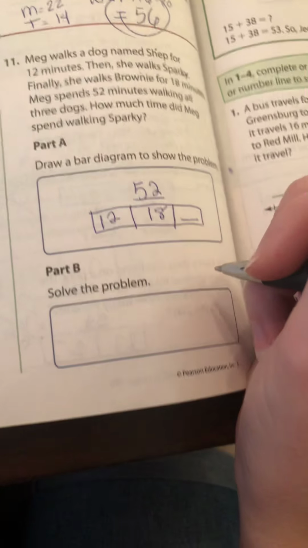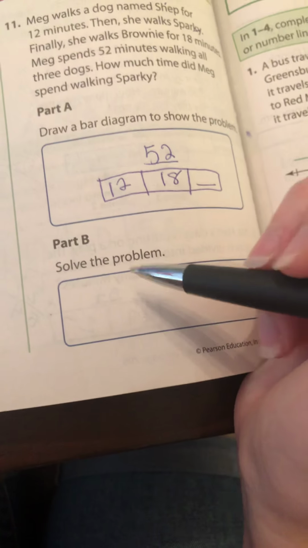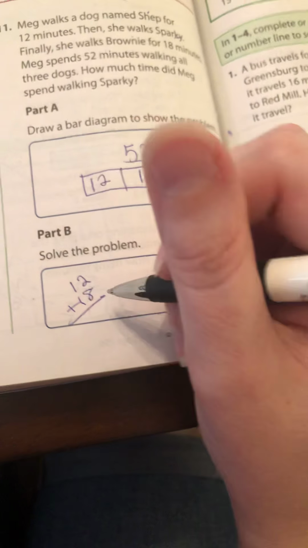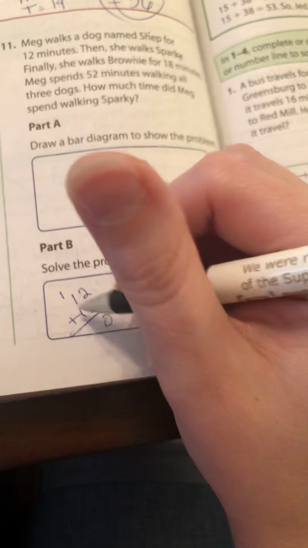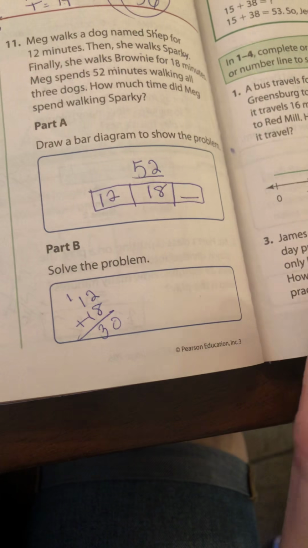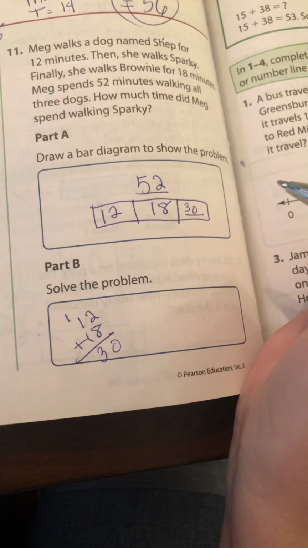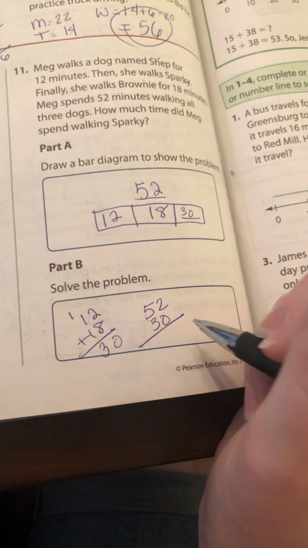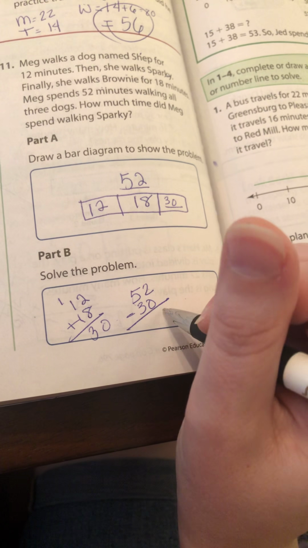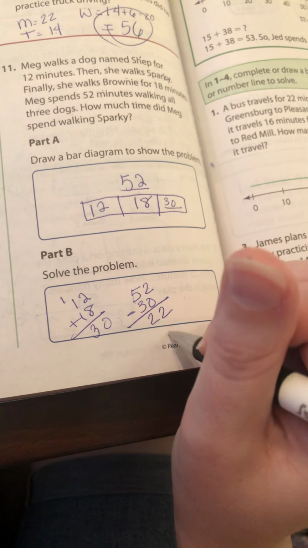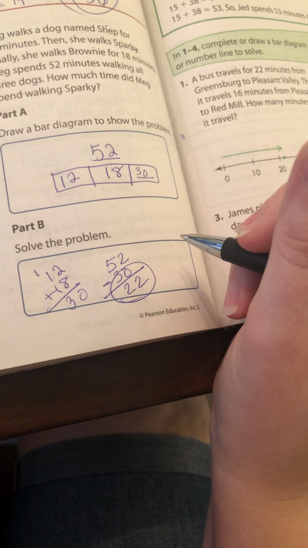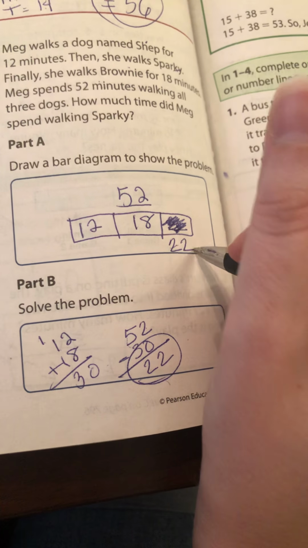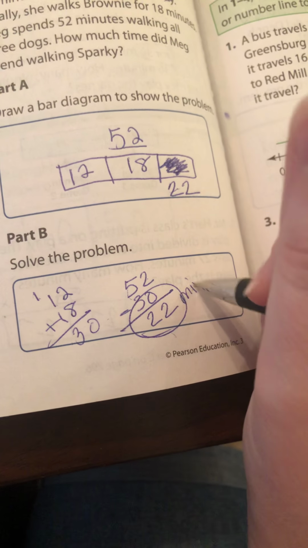Okay? Now, it doesn't say solve it in here. So down here, I'm going to add the 2 dogs that we know about in here. So 2 plus 8 is 10. 1, 1, 1, that's 3. 30. All right, so 30 is Mr. Sparky. Now, 52 minus 30. 10s are our friends. So 2 minus 0. 5 minus 3. There we go. Oops. This is supposed to be 22. Sorry. All right, so 22 minutes for Sparky.